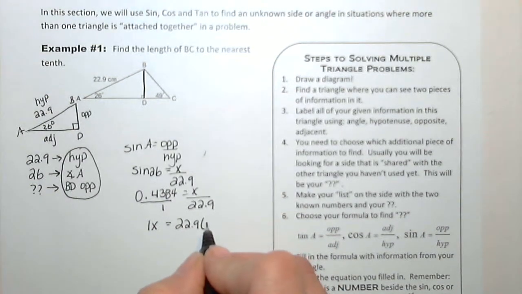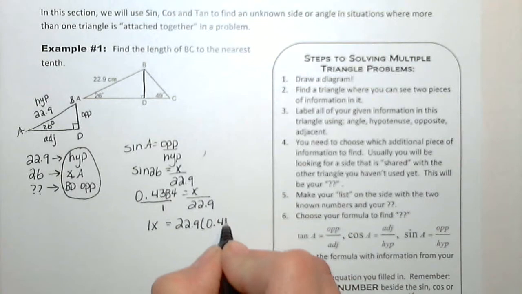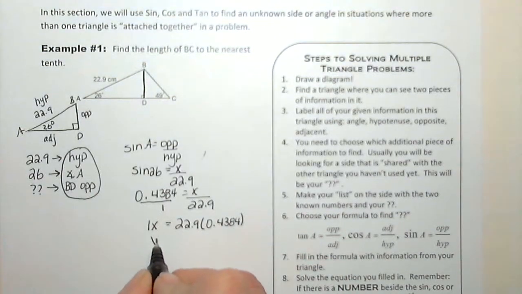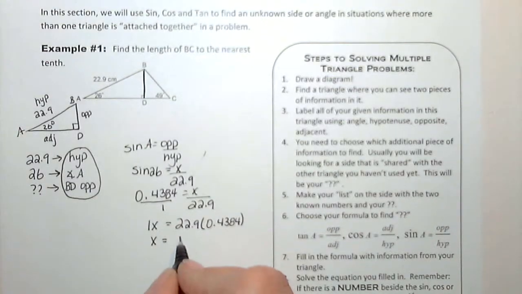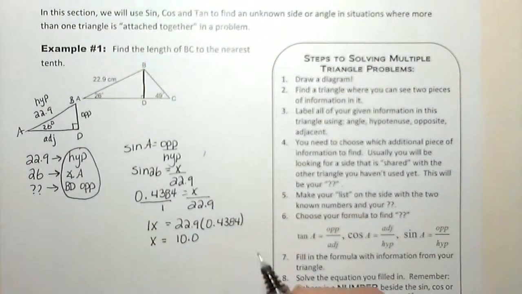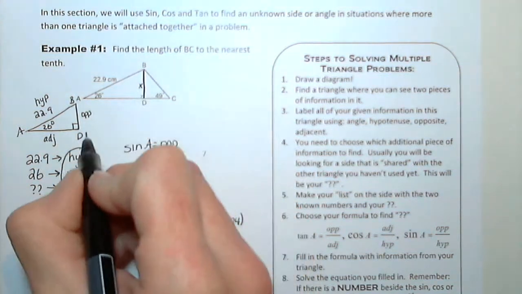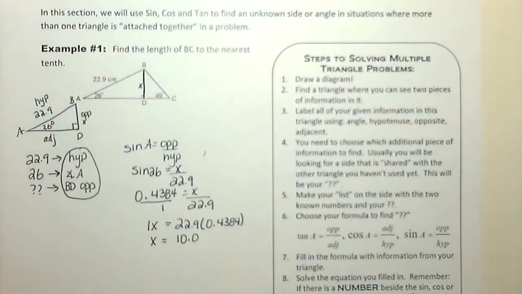So 22.9 times 0.4384. 1x is commonly just called x. We don't put the 1 usually in front of it. And to one decimal place, we get x is equal to 10.0. And I suppose I probably should have gone back and called this side x right here, instead of calling it BD. Now, you're done looking at the left triangle.